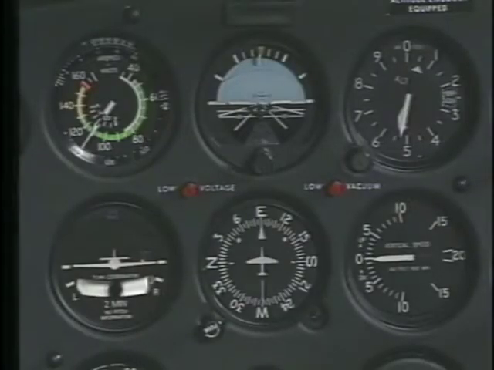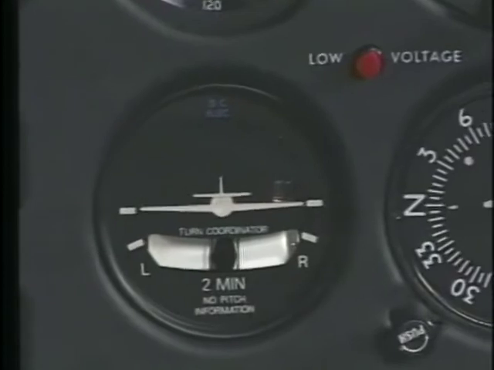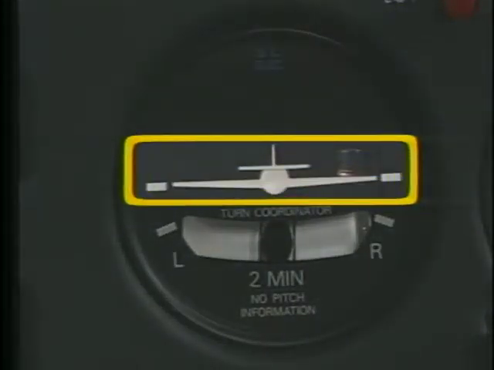Now let's take a close look at the information displayed by the electrically driven turn coordinator. The turn coordinator is actually two separate instruments. One instrument contains a spinning gyro which senses rolling and yawing movement. A miniature airplane on the face of the instrument represents the actual airplane and indicates your turn rate.